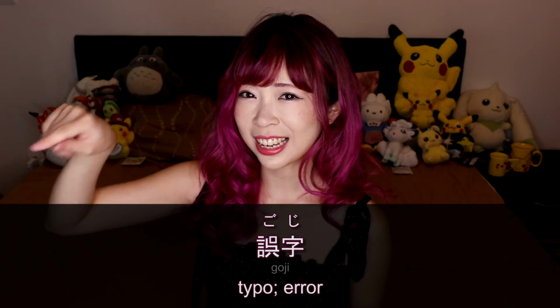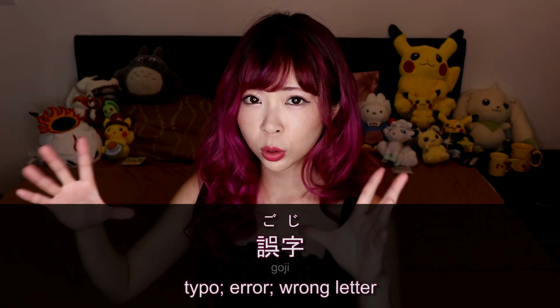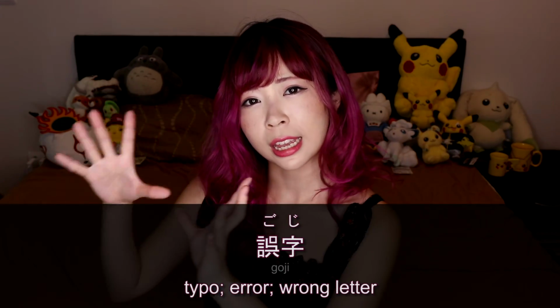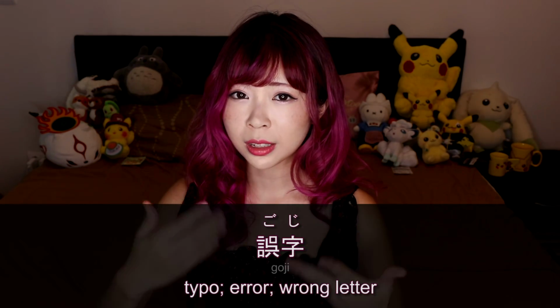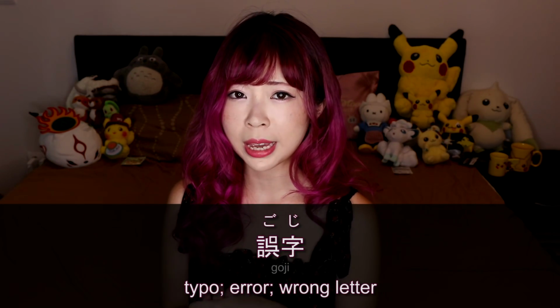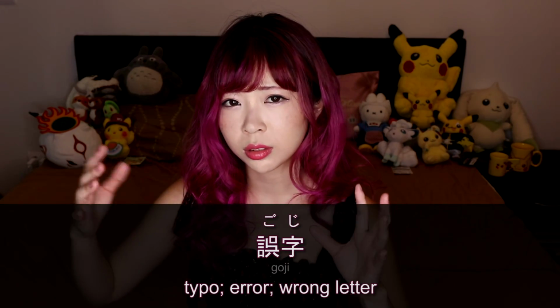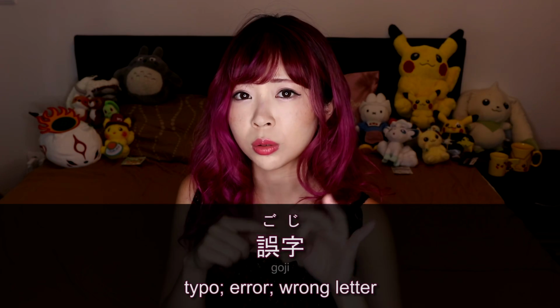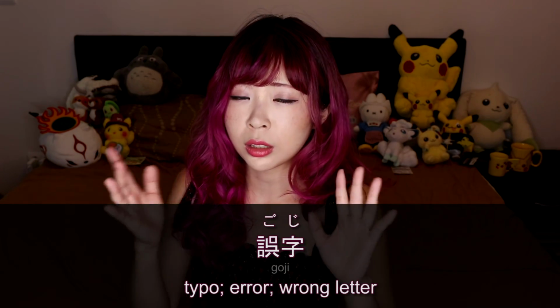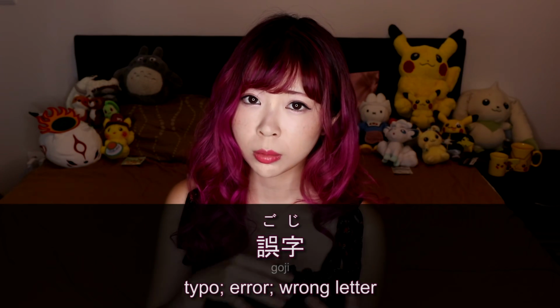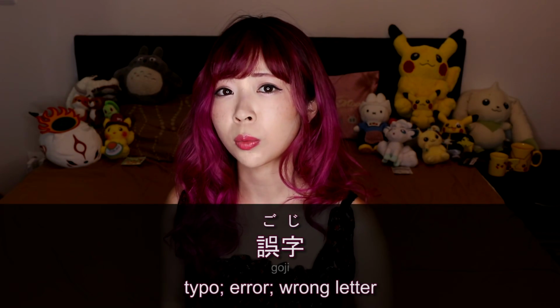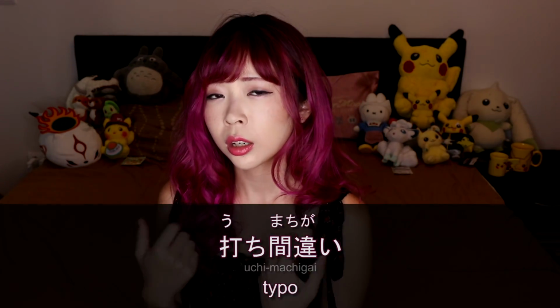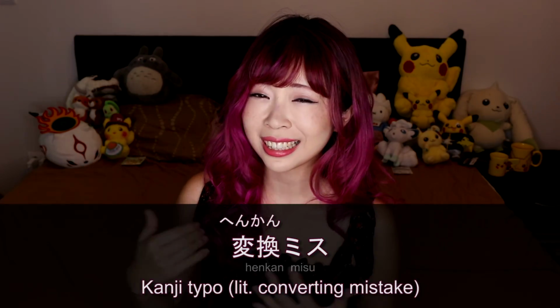And there is also this word 誤字. 誤字 can mean a few things, right? In different kanji. If you select this one, it means 5 o'clock. But this one, goji, the first one means wrong or error, and the second kanji means letter. So it basically means wrong letter. And goji basically means the same as uchi machigai. Goji could mean that you converted into wrong kanji, or it can also mean that you were just typing it wrong. You wrote miso instead of misa. The word goji is usually used when speaking or writing formally. But when texting, we often say uchi machigai, or if it's the wrong kanji, then you say henkan misu.